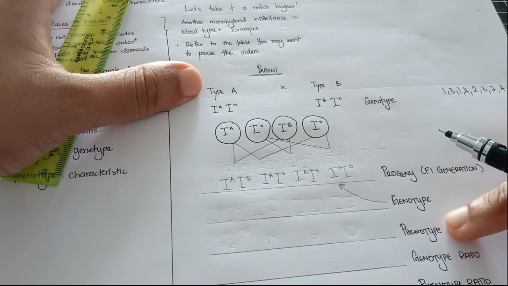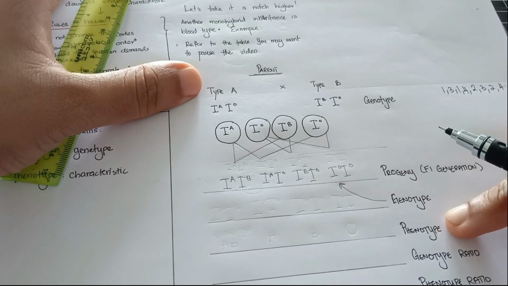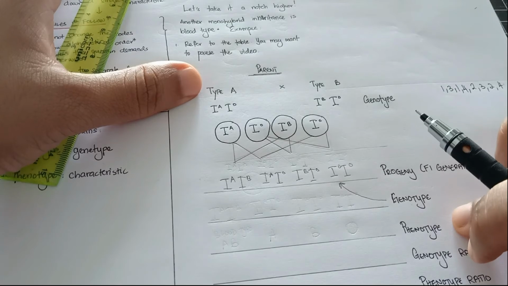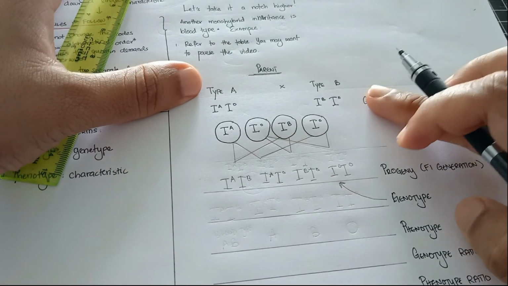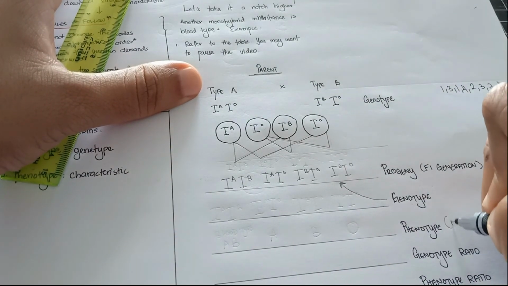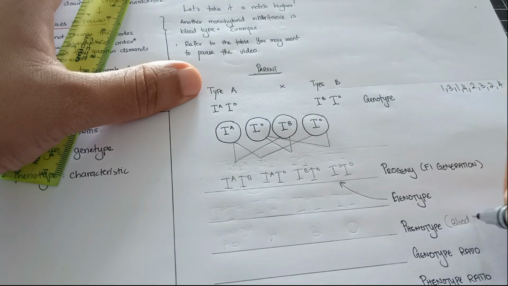These characteristics can be your blood type, gender, hair shape, whether you're tall or short, your color. All these are phenotype. What we are doing now is seeing blood type. So phenotypes here are actually blood types.